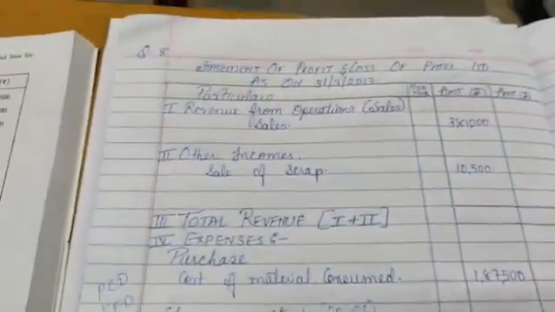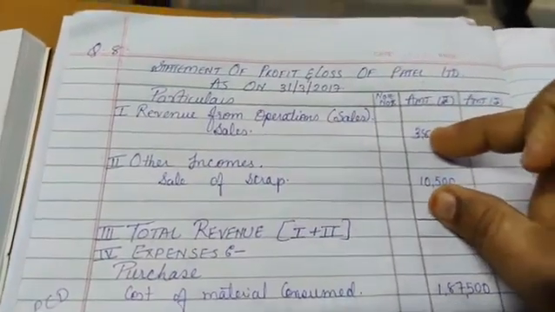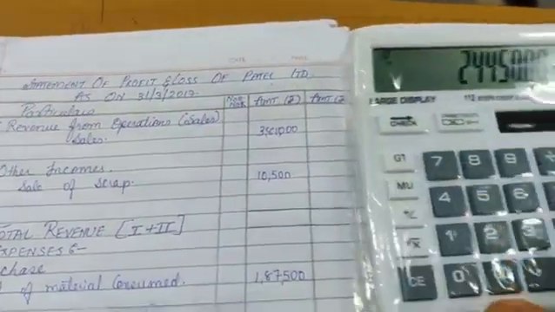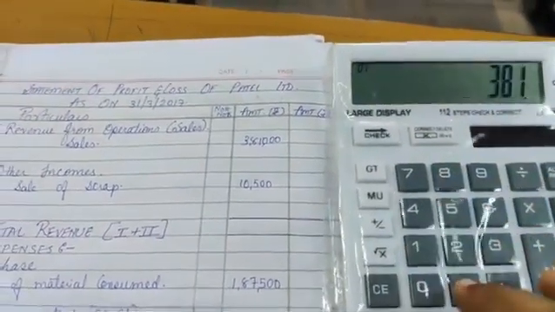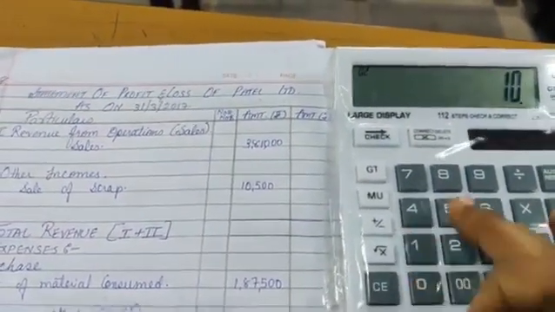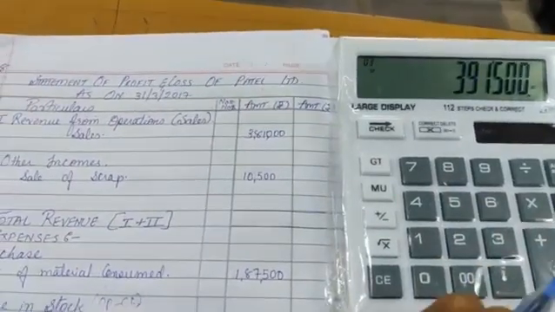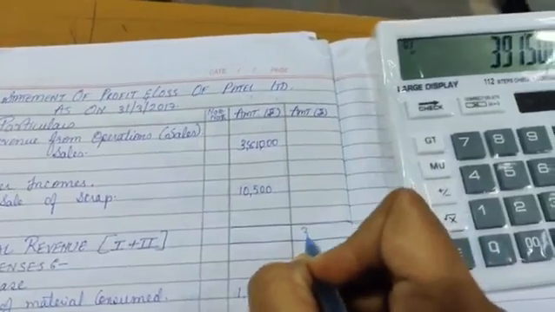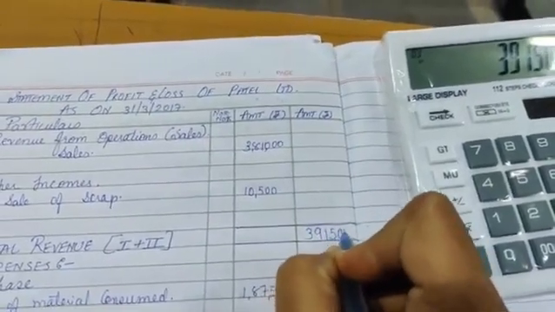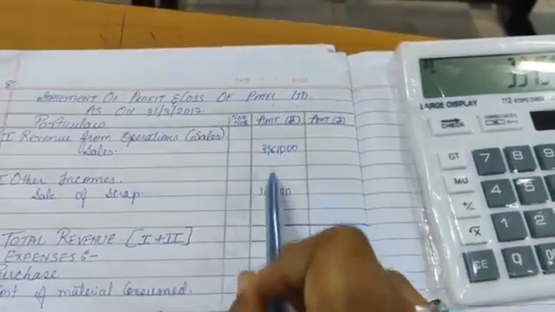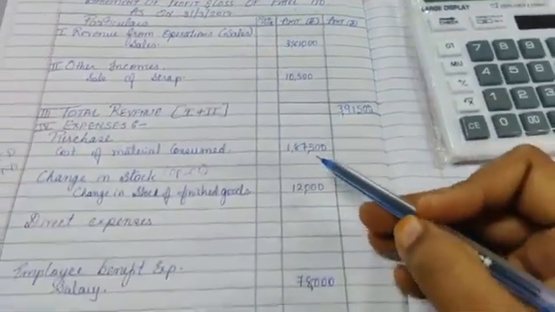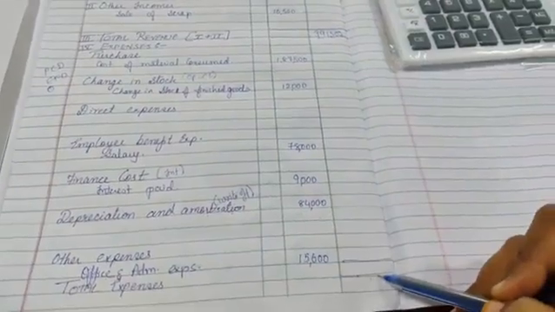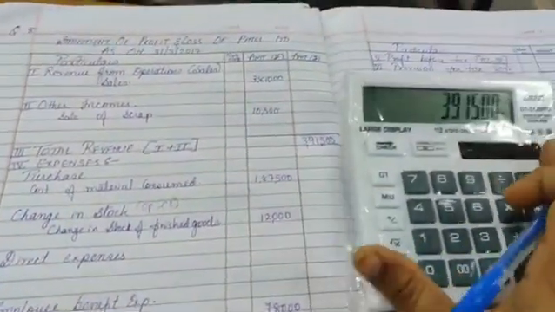So now you will do the total of your first two items. The total of these first two items: 3,81,000 plus 10,500 is coming to 3,91,500. Fine. Again, the total of these two you will write down here. Now you will do the total of all these expenses and write it down here in total expenses. Clear? So now we will do the total.